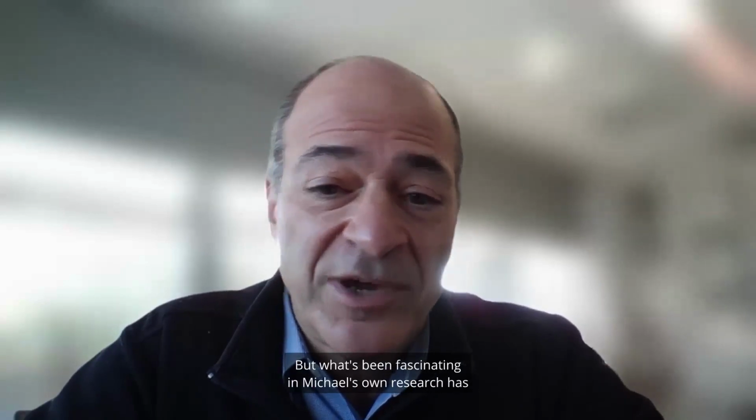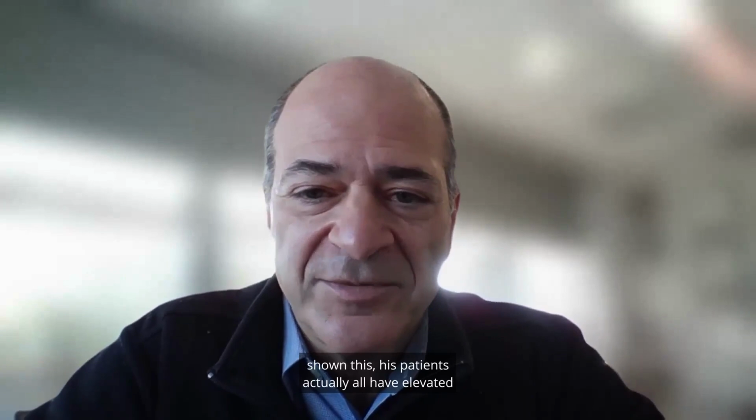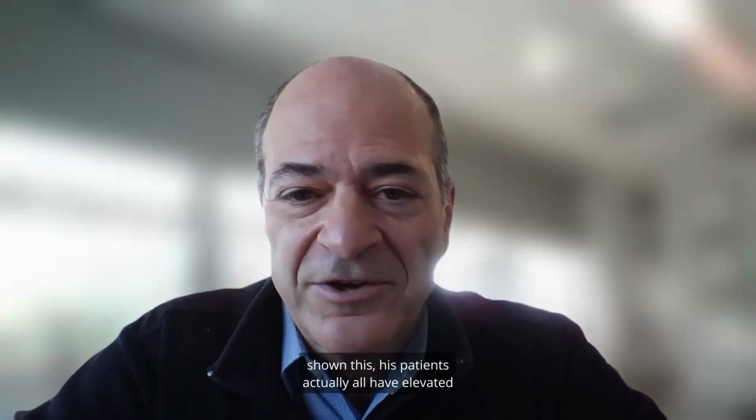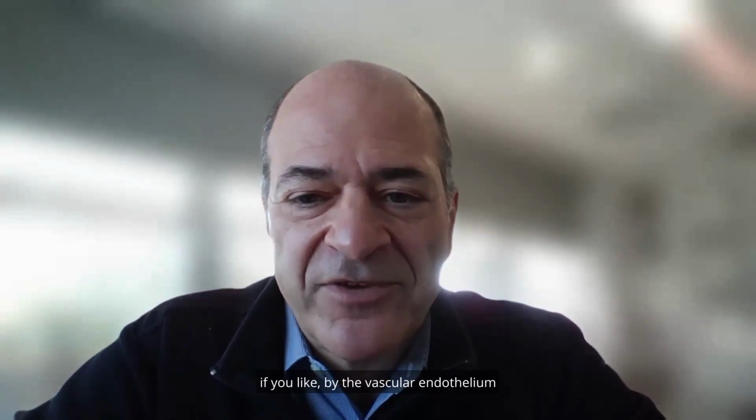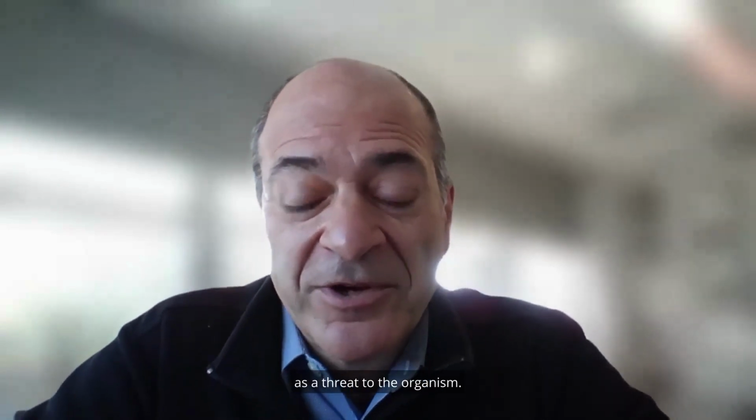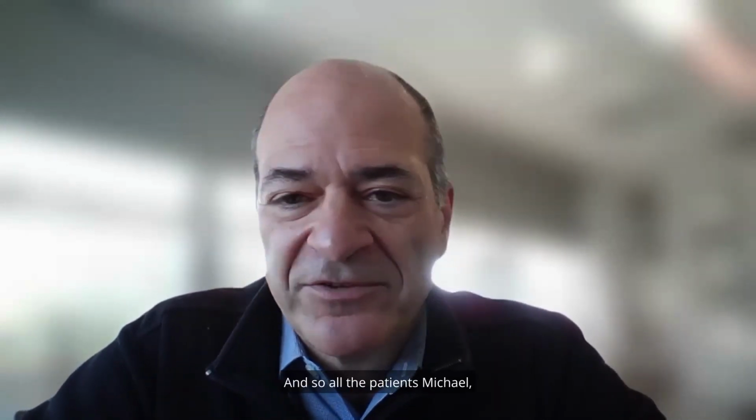But what's been fascinating, and Michael's own research has shown this, his patients actually all have elevated cardiovascular risk. So I think one of the things we've learned biologically is that inflammation from any cause is experienced, if you like, by the vascular endothelium as a threat to the organism. And so all the patients Michael sees have accelerated atherosclerosis almost across the board.